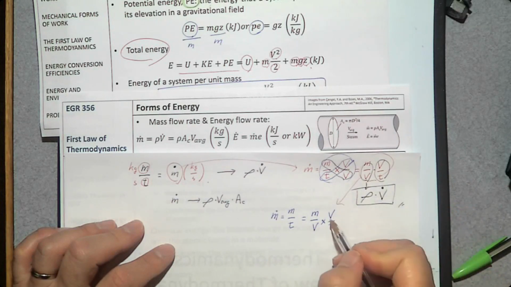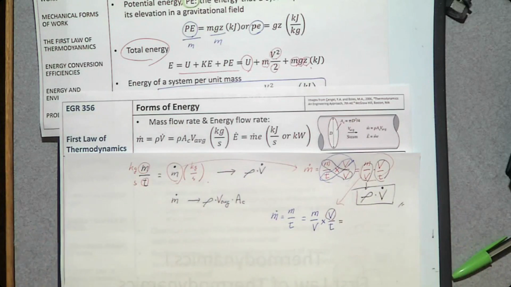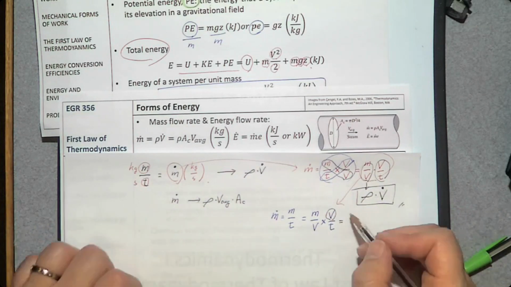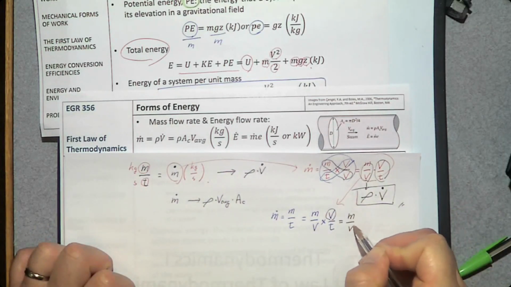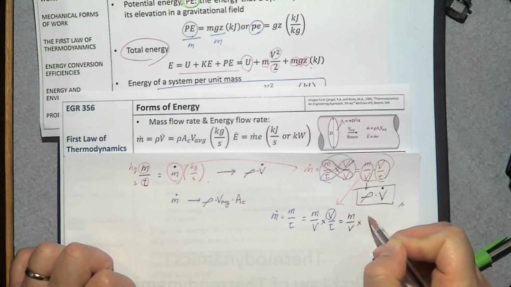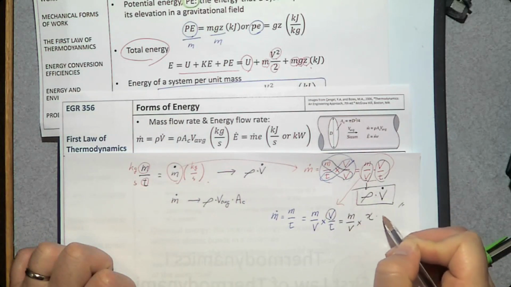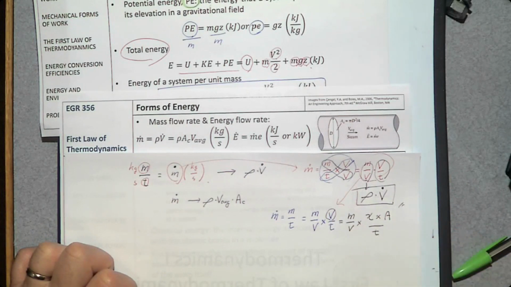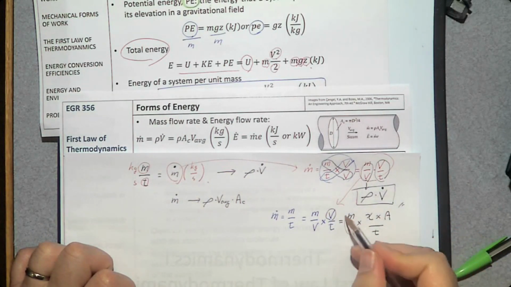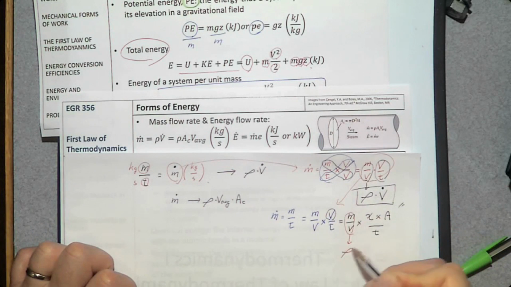Then this volume is going to be area times distance. So mass divided by volume times distance times area divided by time. So this one becomes density.